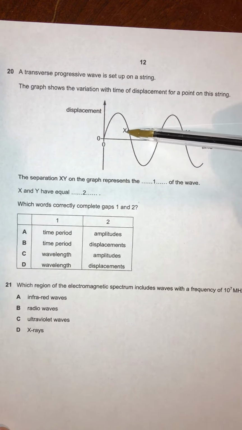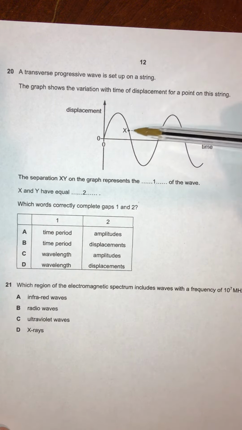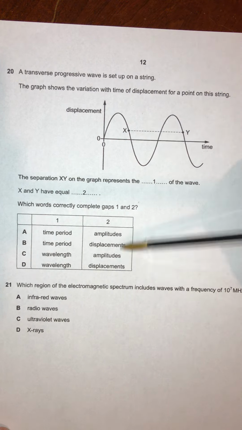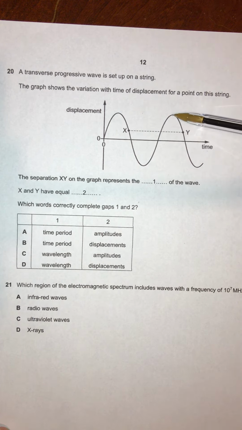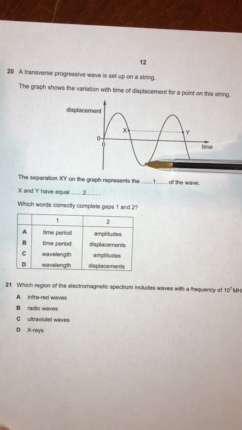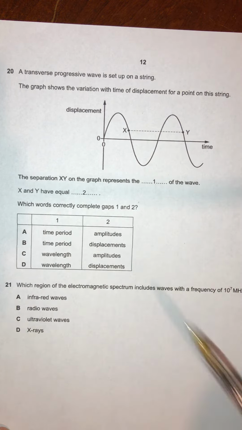X and Y, we can see, have equal displacements, right? Because they're at the same y coordinate on the graph. The amplitude is the maximum displacement. So this point and this point, the crests of the wave, and this point and this point, here the troughs of the wave, are the amplitude. So the correct answer is B for this one.